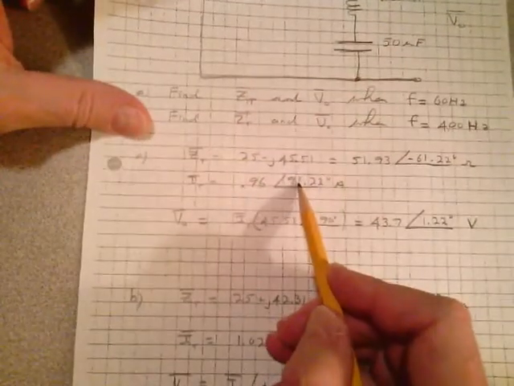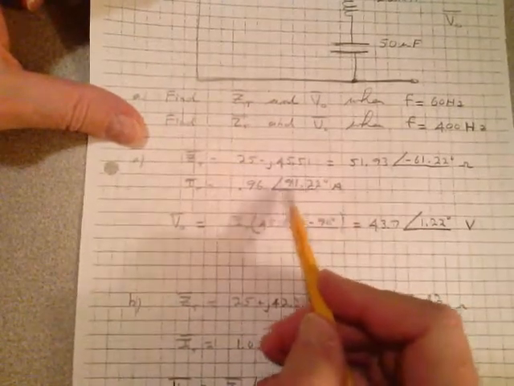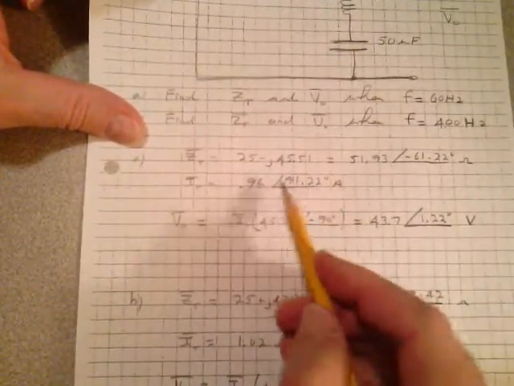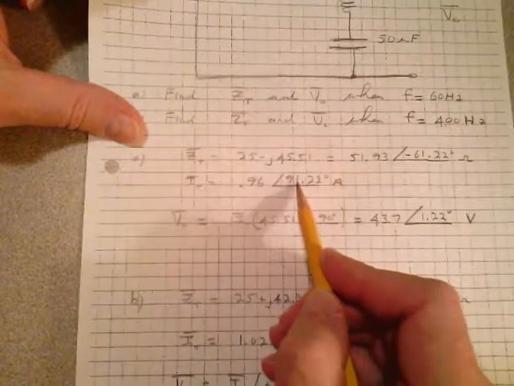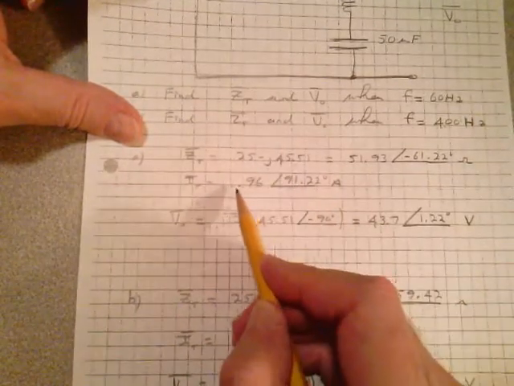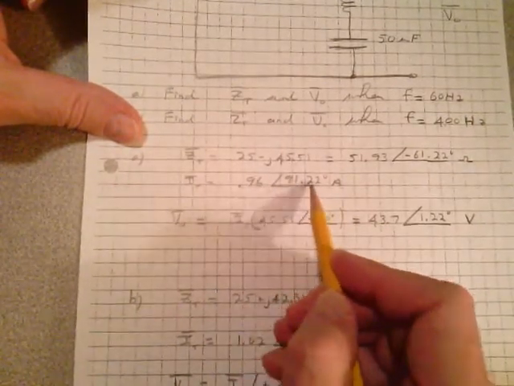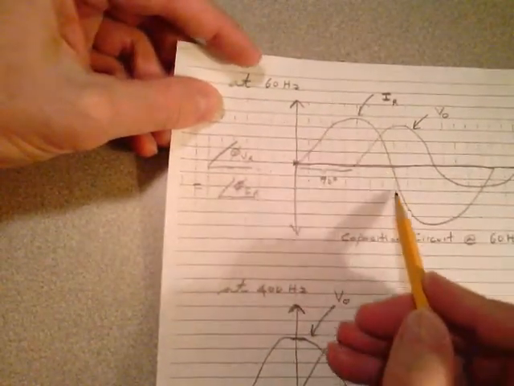Now you look back here and say, well, we don't have 0 degrees there. We have about 90 degrees. So let's just subtract 90 from that. Let's subtract 90 to get that as a reference point. So that 0.96 is at 0 degrees, and that's what I plotted here, what we would see on the oscilloscope.